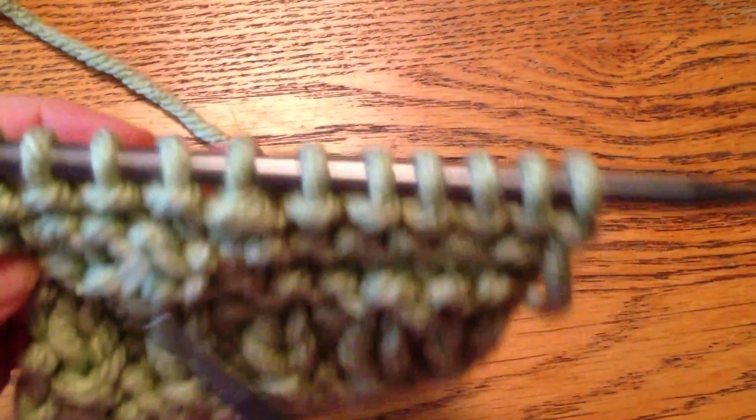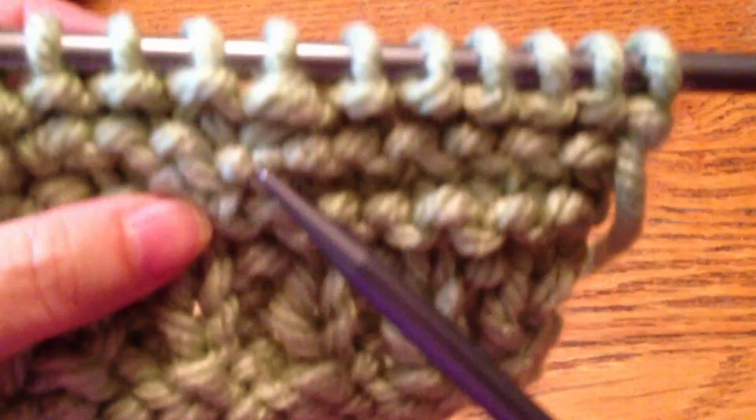So here you can see where we increased twice and then we decreased twice.